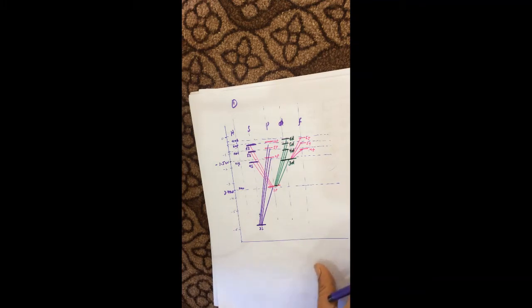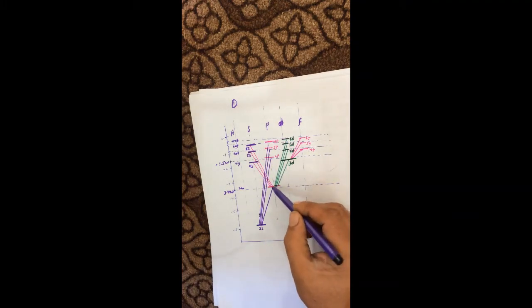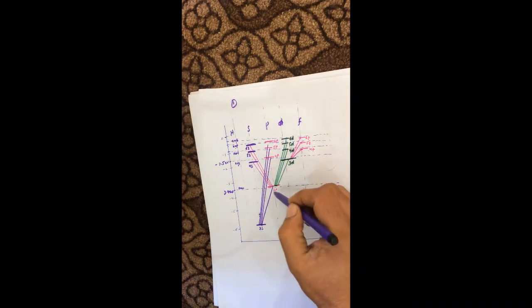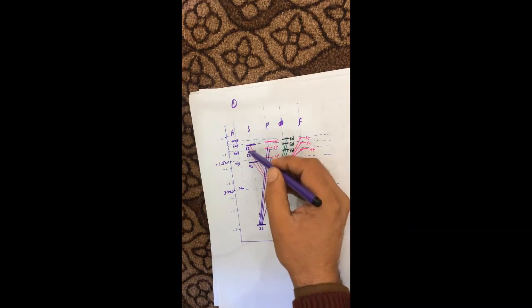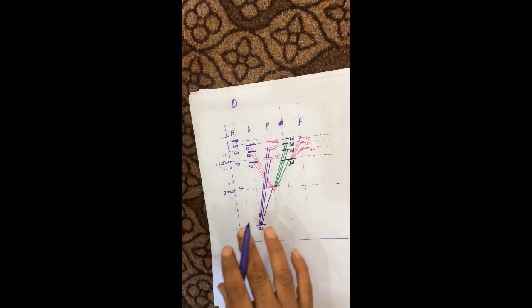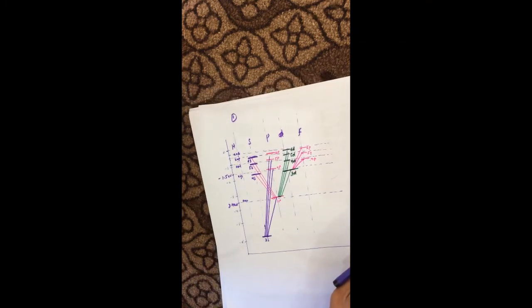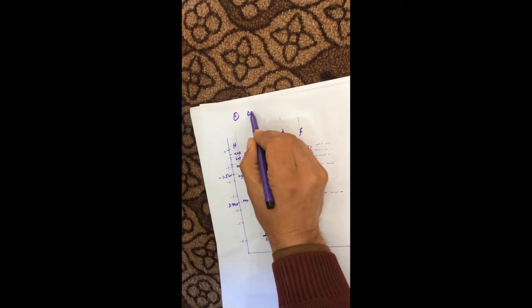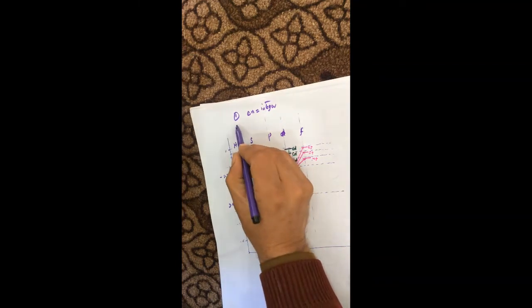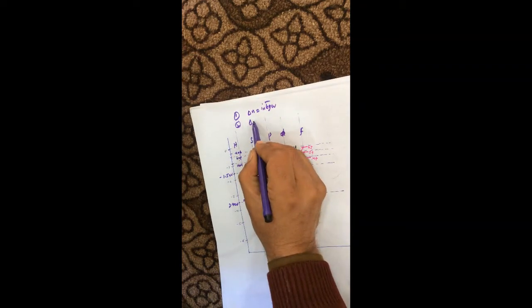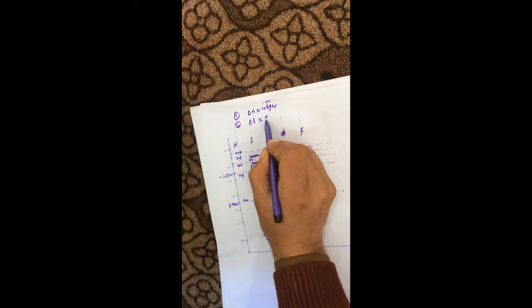Now the selection rule: transitions occur from here to here, from here to here, from here to here, or from here to here. Also a transition could occur from 4s to 3s, or 5s to 3s, or 6s to 3s. But among these transitions, some are forbidden, and these forbidden transitions are determined by the selection rules. The first selection rule is that the change in principal quantum number should be an integer, and the second selection rule is that the change in orbital angular momentum, delta L, should be plus or minus 1.